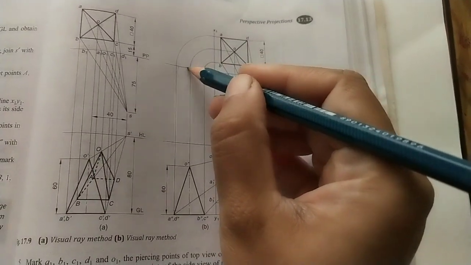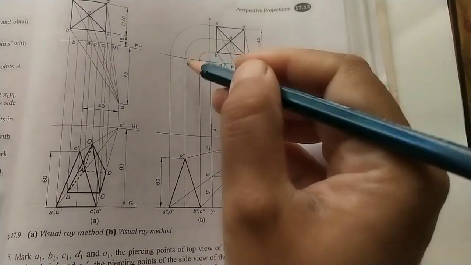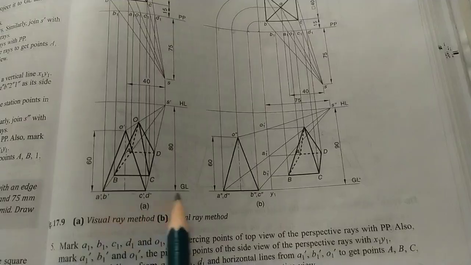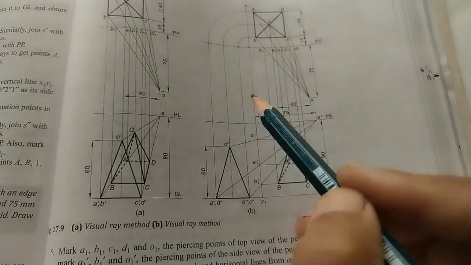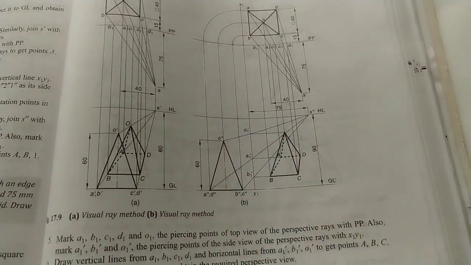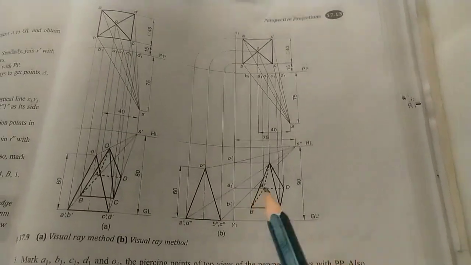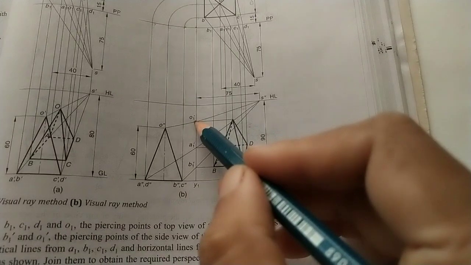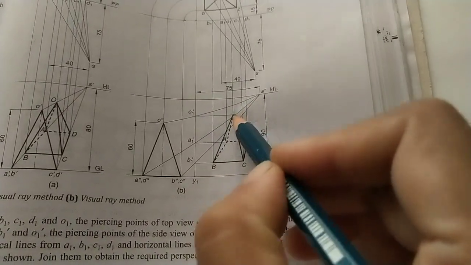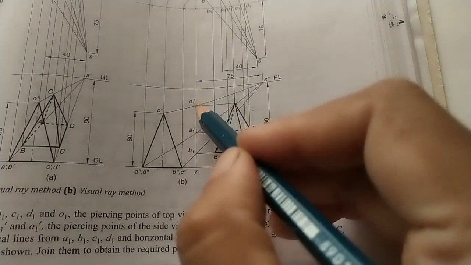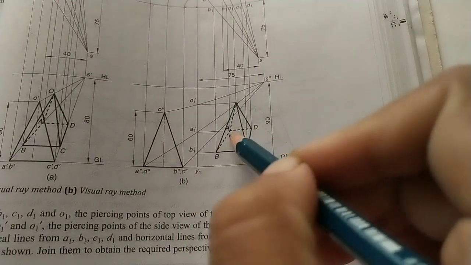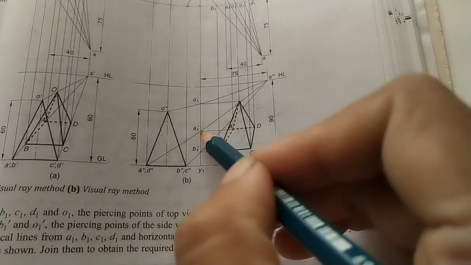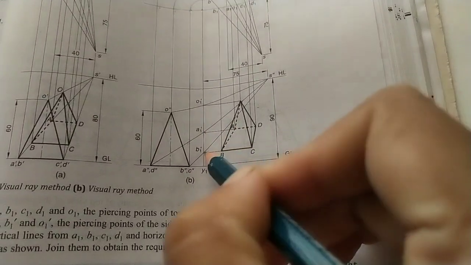After getting these points, do projector lines at all these points. These are the vertical projector lines. We did this GL line here. Through this line, extend these vertical projector lines. After that, whatever points we are extending, give the names of the intersection points. From the apex O, we are extending the line, give the name O1 dash. From A and D, one line is passing here, give A1 dash here. Through A it is passing, A1 dash. Through B it is passing, give B1 dash.